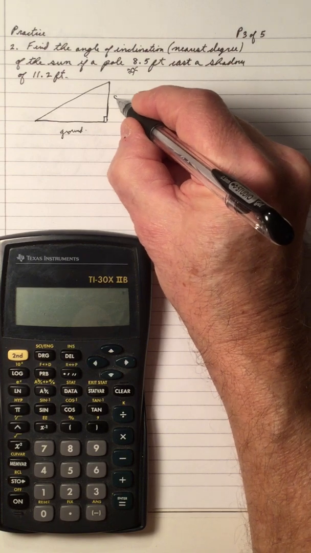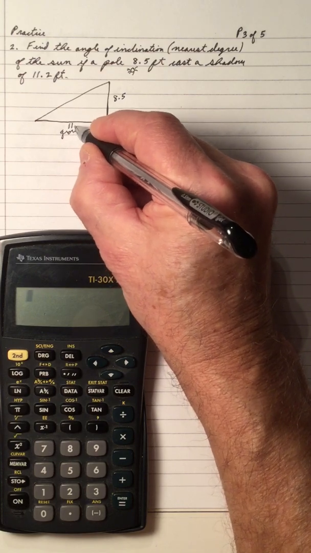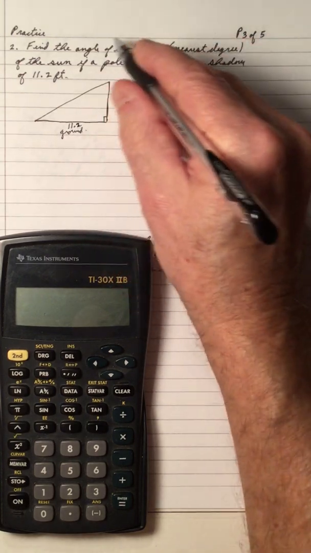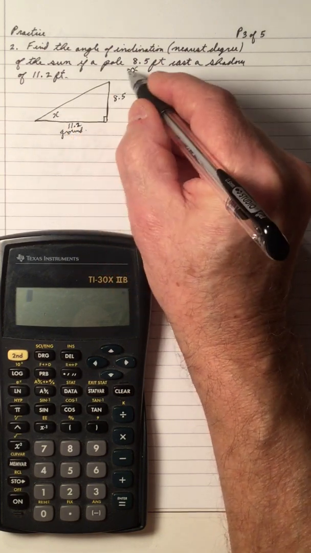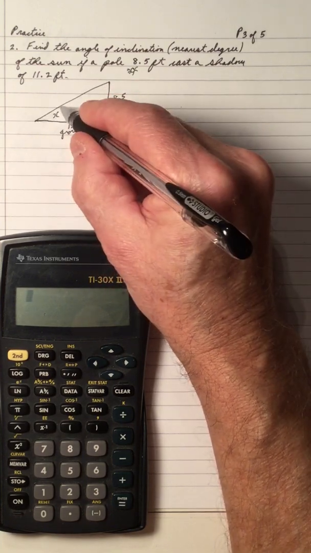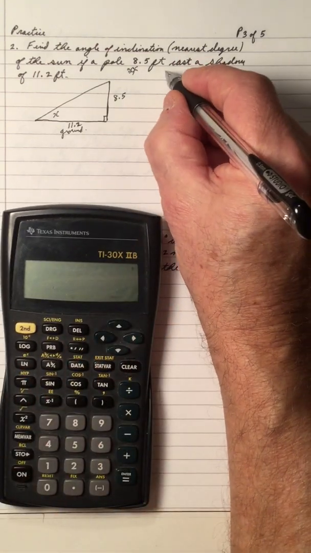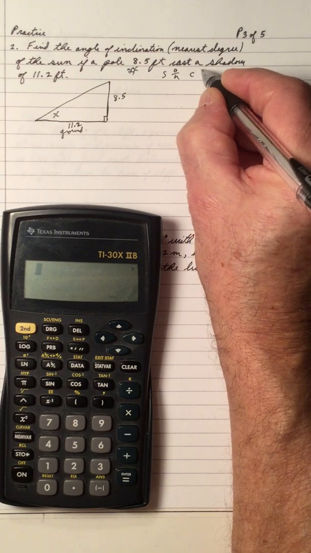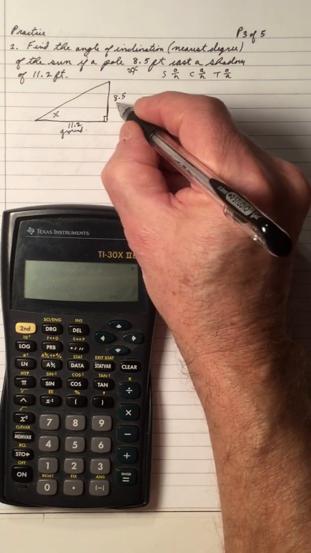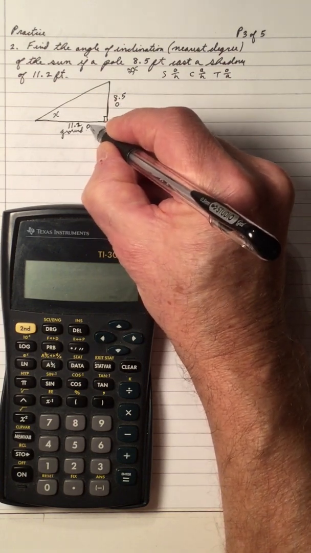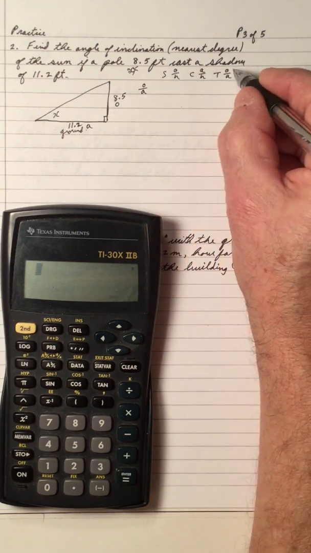And it says the height of the pole is 8.5 feet, casts a shadow of 11.2 feet, and find the angle of inclination. Well, the angle of inclination is this angle right here. It's the angle that the sun makes with the ground, like the angle of elevation in a sense. So, in order to work this out, sine is opposite over hypotenuse, cos is adjacent over hypotenuse, tan is opposite over adjacent. So we have the opposite side and we have the adjacent side. So opposite over adjacent, hypotenuse is not involved, so it has to be this.